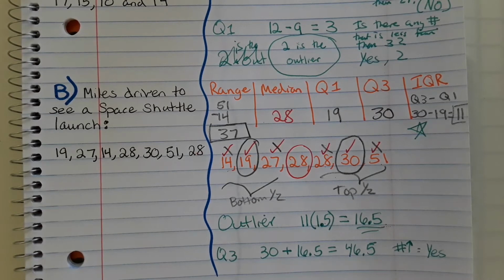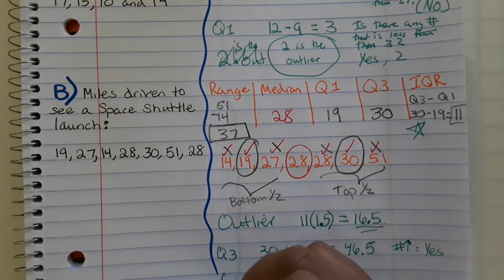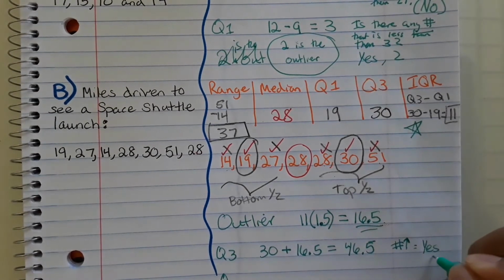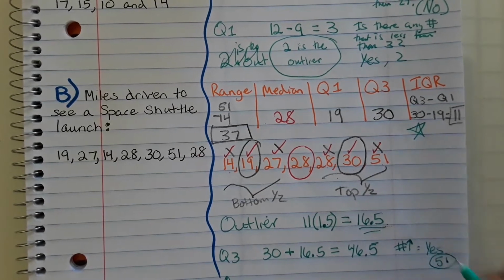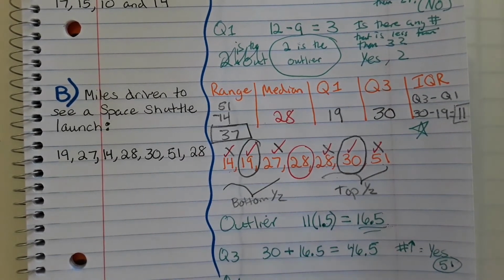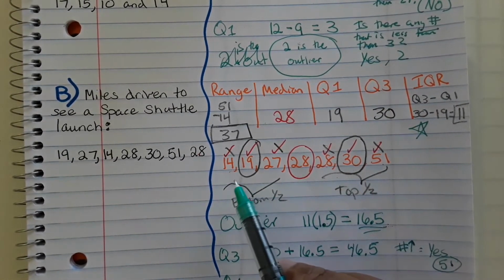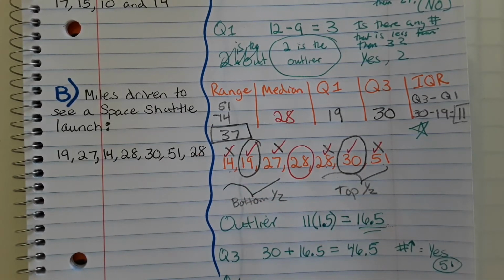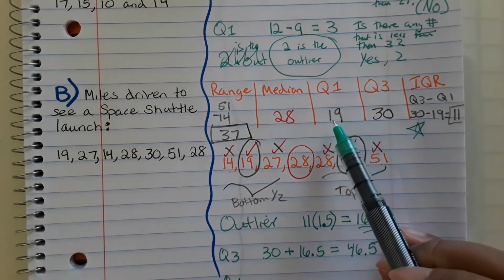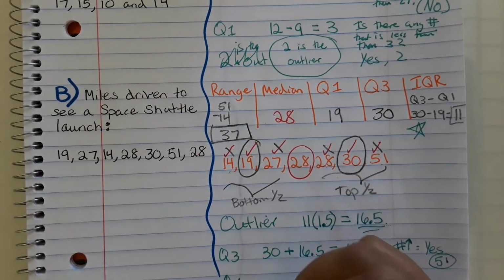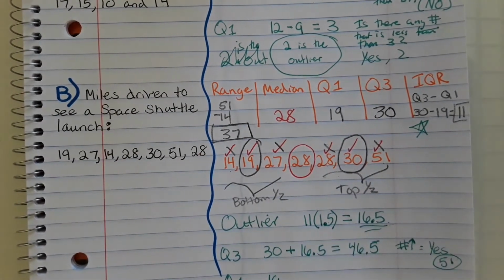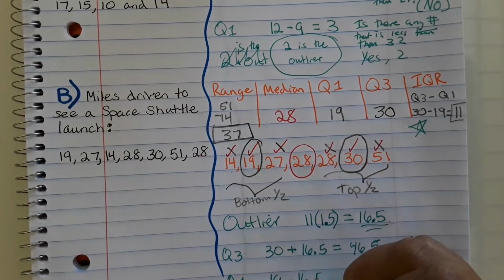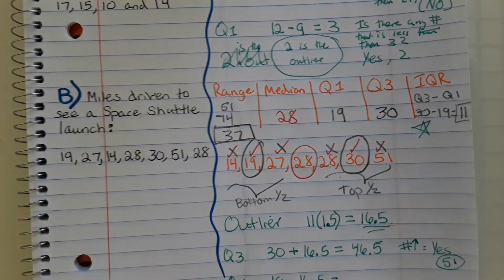Next, we're going to look for quartile. So yes, it would be 51. Let me write that down. Now we're going to look at quartile 1. Looking at our interquartile range. So quartile 1, which is 19. And we're going to subtract from it. So 19 minus 16 and 5/10.